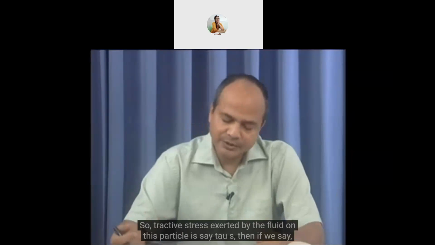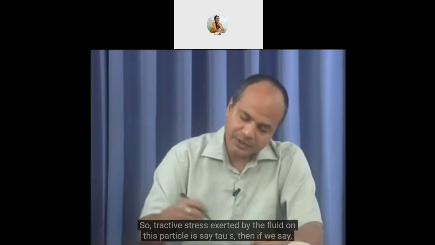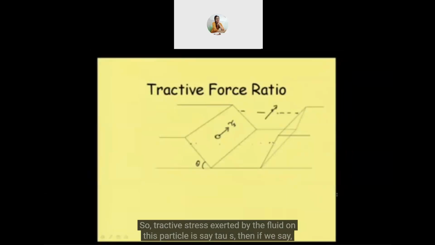So the tractive stress exerted by the fluid on this particle is, say, tau S. Then, if this small area is A, the tractive force on this particular area will be tau S into A.